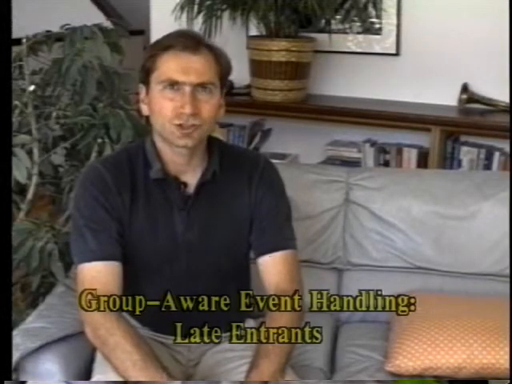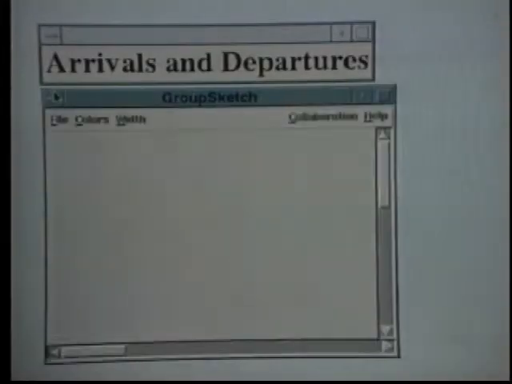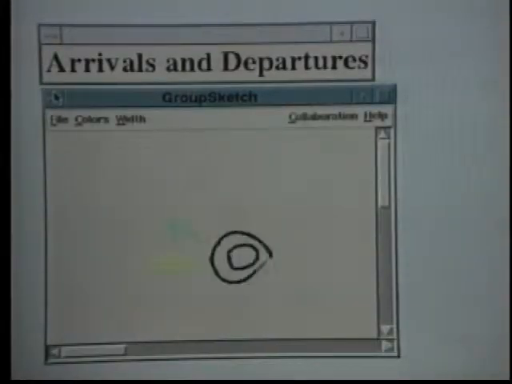The next example shows how GroupKit applications handle special conferencing events, such as a late entrant and arrivals and departures of participants. Here we see a user joining a GroupSketch session that is already in progress.